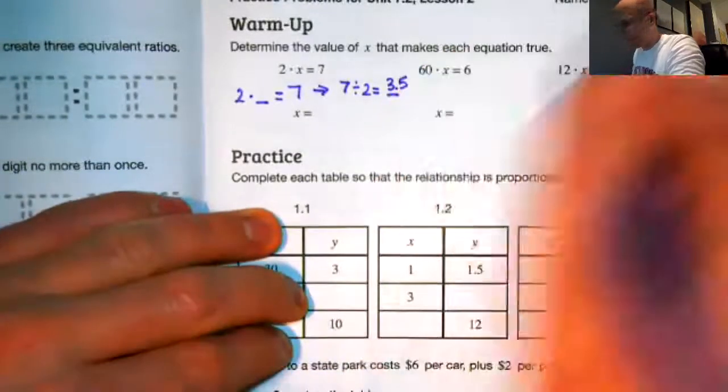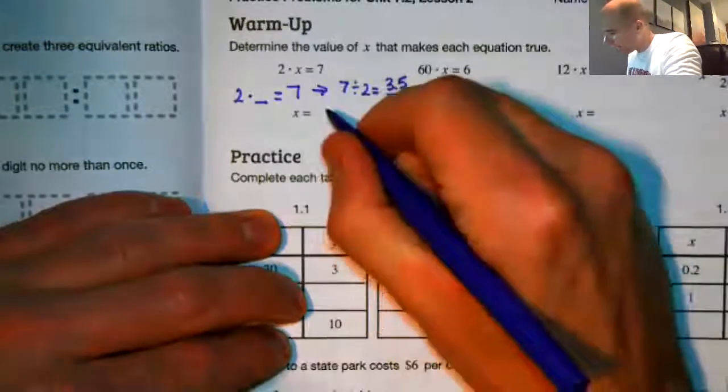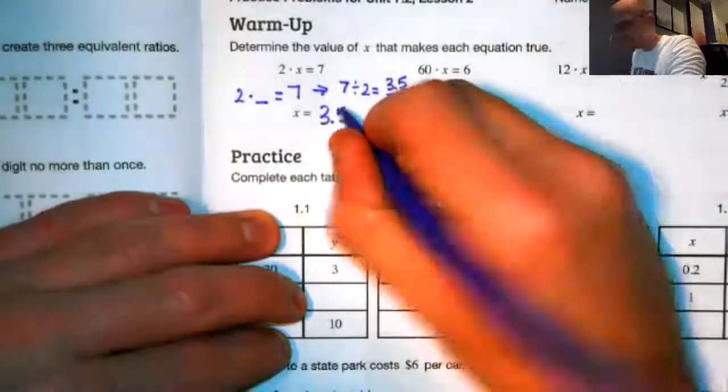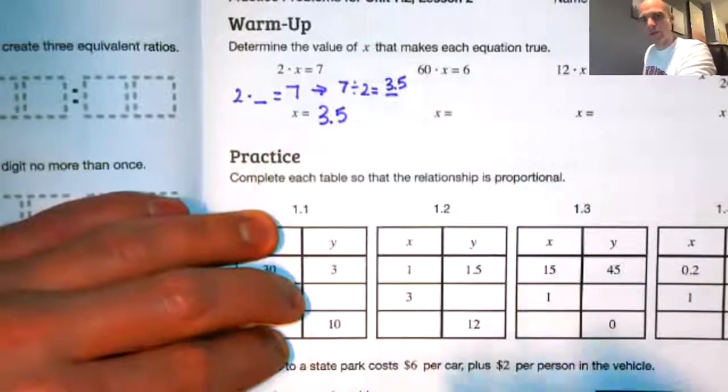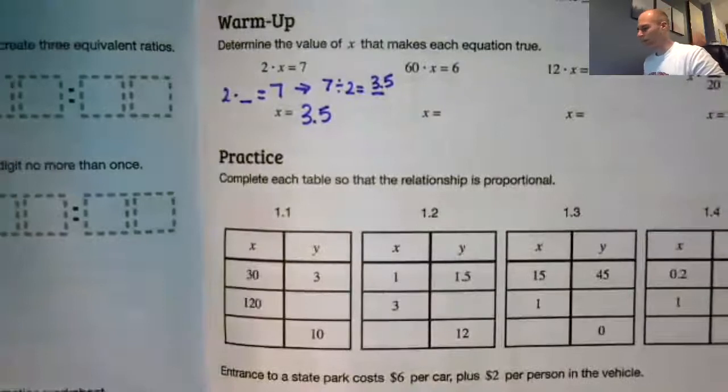So in this case, the blank or the variable, the solution to this equation, whatever you want to call it, happens to be 3.5. And we could check that, right? 2 times 3.5 equals 7. If you're not sure, please go and check it. Just punch it into a calculator.